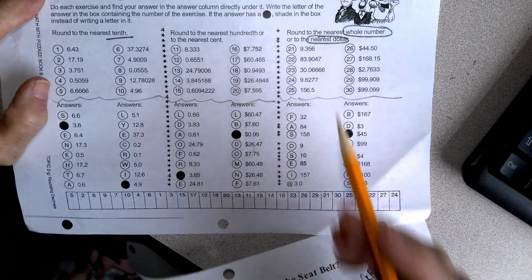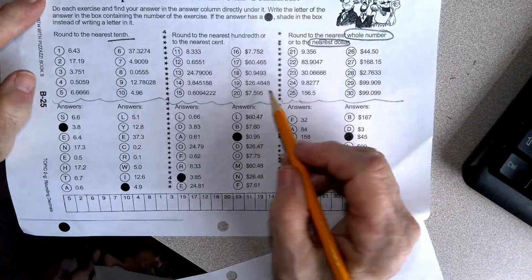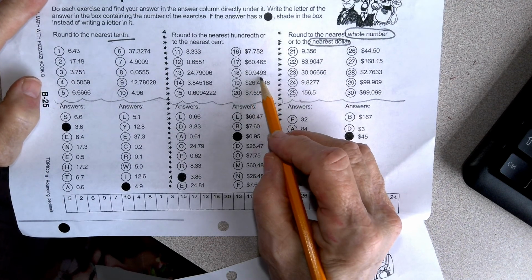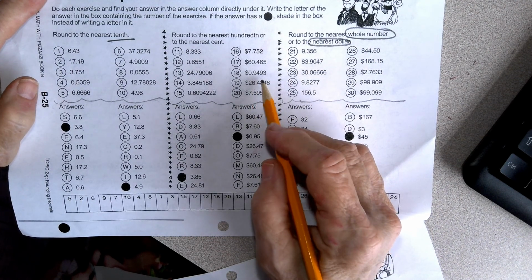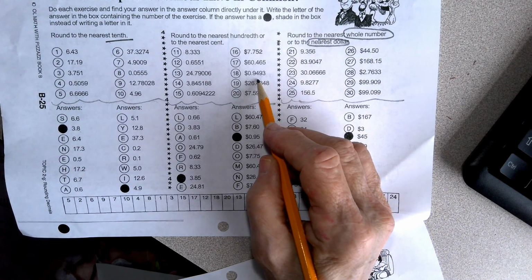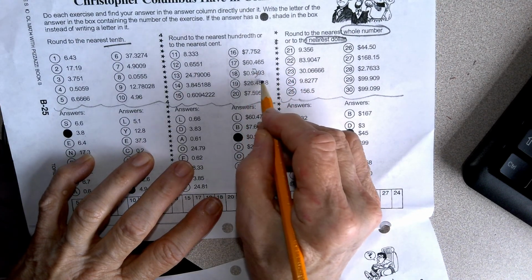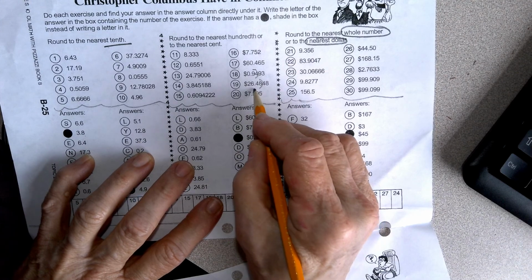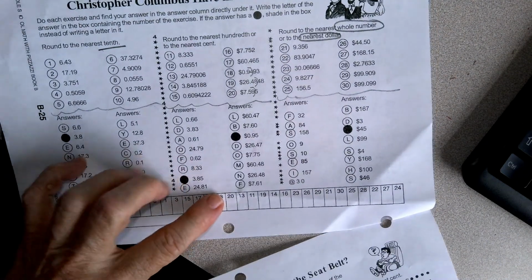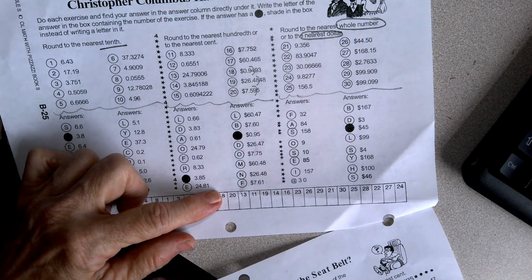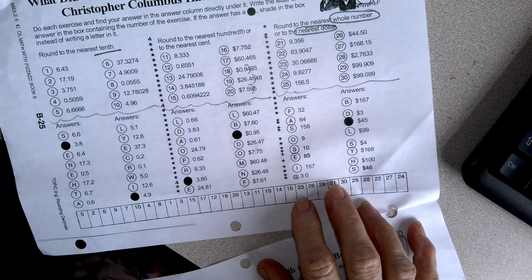18, 19, 20. So on the number 18, which digit is the 100th? Christian, what do you think? The 4, because 100th has 2 zeros, 2 places. So here's my 100th, 2 places. Here's my 100th, 2 places. Here's my 100th. It takes a second for you to mark those all the way down.